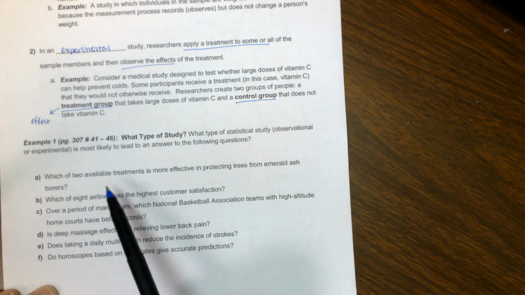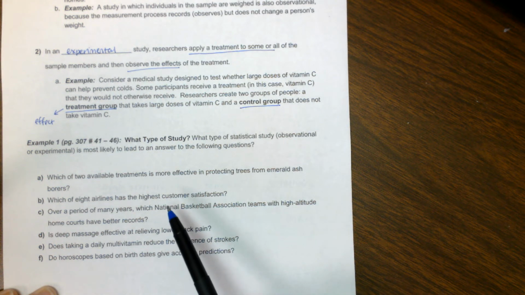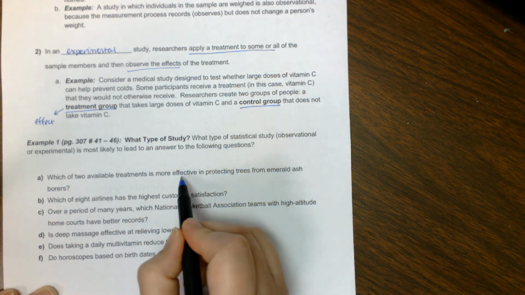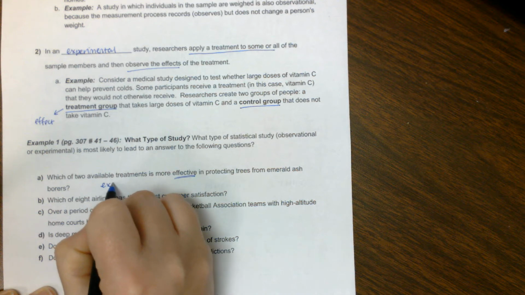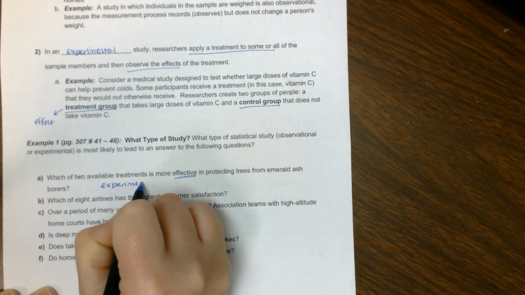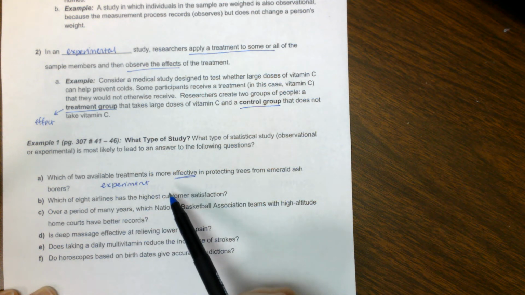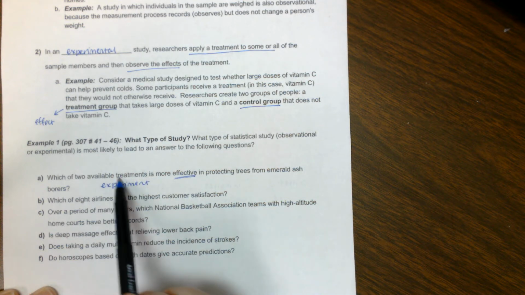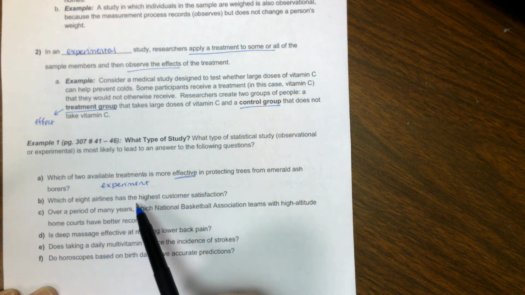So if A is which of two available treatments is more effective in protecting trees from emerald ash borers, because we want to see if something is effective, we want to see if something affects something else, we would have to use an experiment to test whether applying that treatment is going to protect the trees.